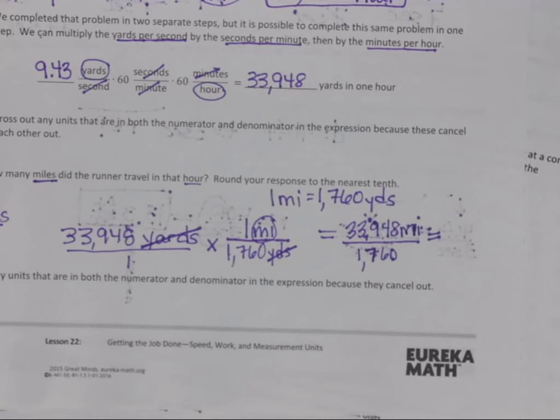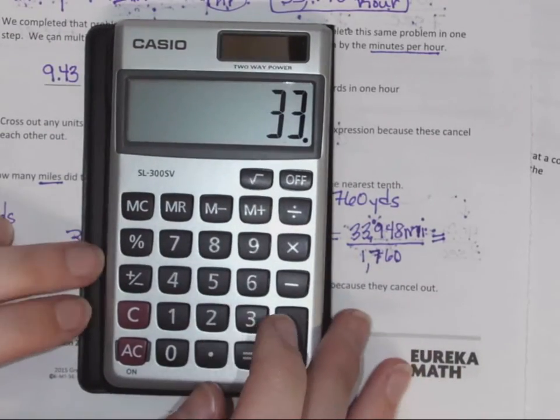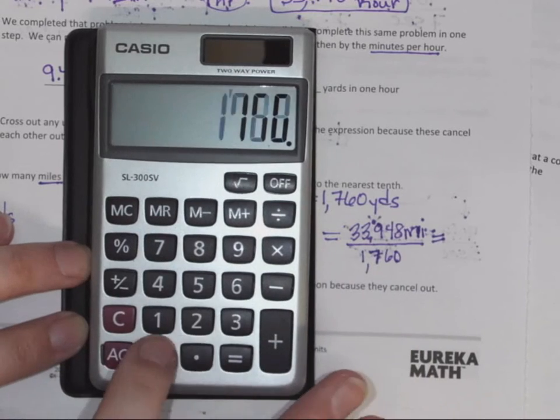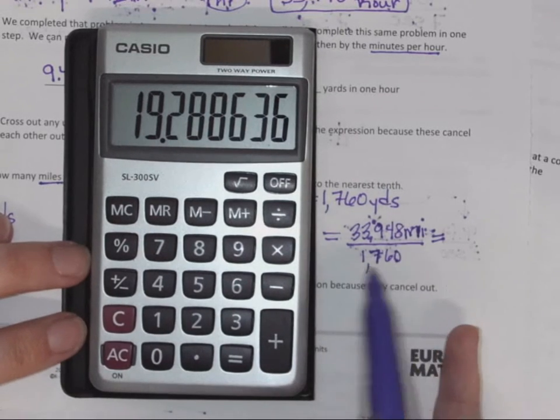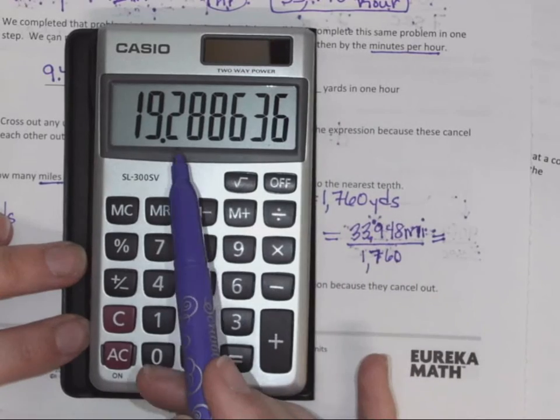Okay, bring it back in 3, 2, and 1. Now, who thinks they know the next step? What is it, Arlene? Right, because this is a fraction we ended up with. Fractions are division.